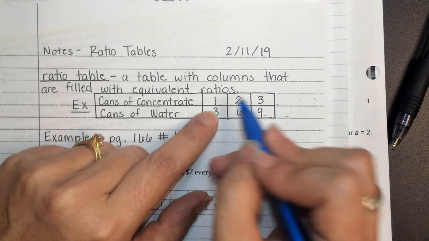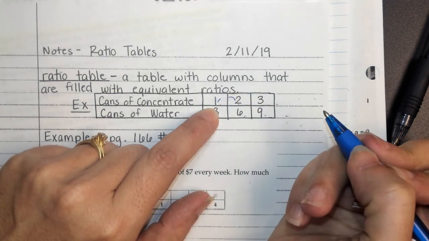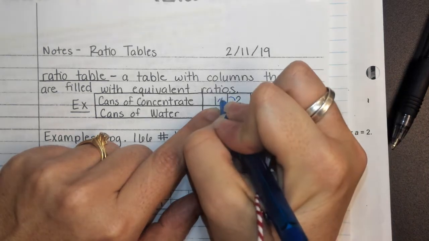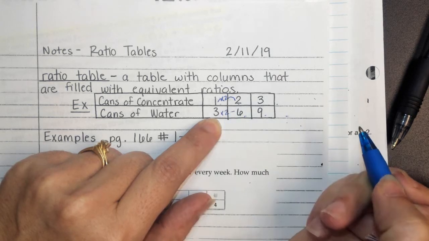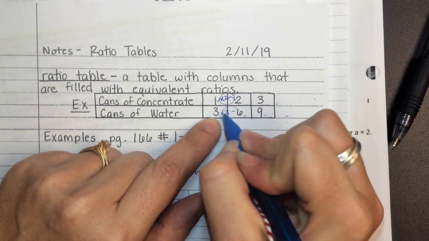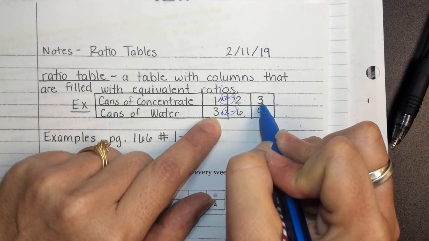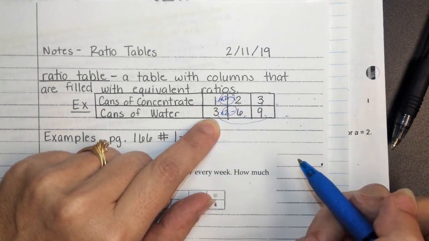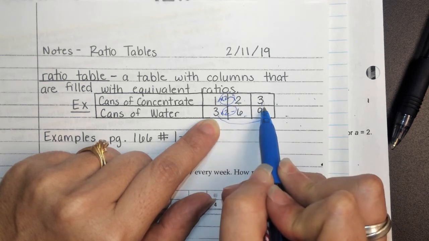So I want you to look real quick. Look at it as I write. How can I get from a 1 to a 2 with multiply or divide? Times what? 2. Okay. Well, is 3 times 2 6? Yeah. Times 2. What you do on top, you better do on bottom. Okay. Can I get from a 1 to a 3? Yes. By what? 3. Times 3. So 3 times 3 is 9. So if you do times 3 on the bottom, you got to do times 3 on top.